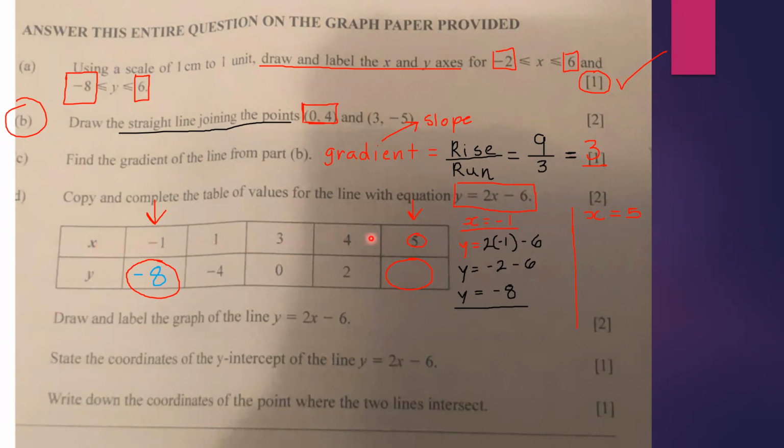I'm still stuck on this 2x up here. Yeah, the equation helps you, but the x value is going to change. So in this case, x has to be equal to 5. So x is equal to 5.